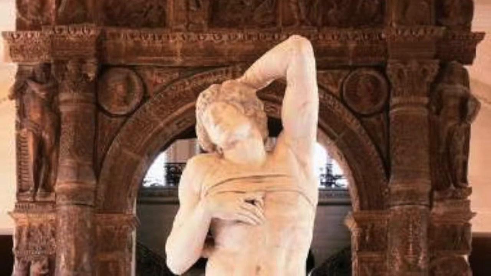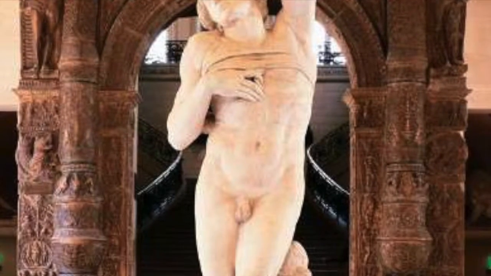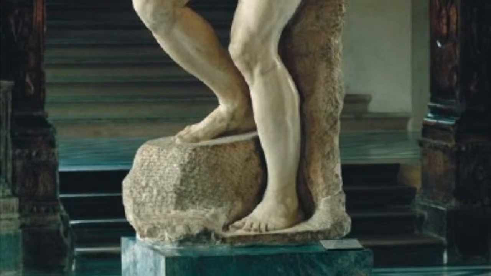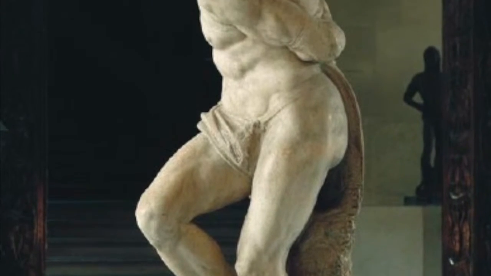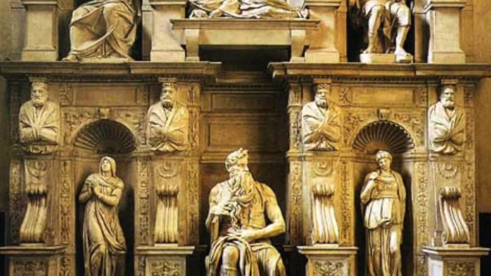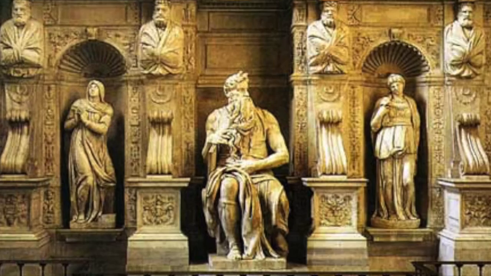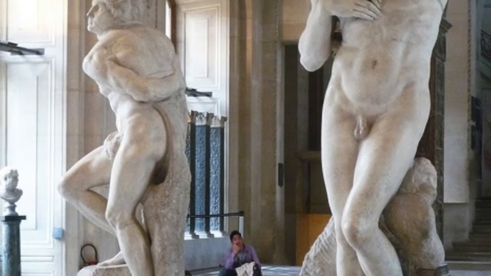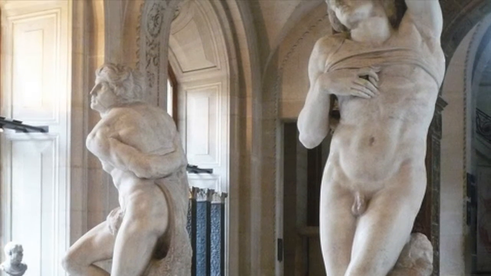The Dying Slave is a marble sculpture created by the Renaissance artist Michelangelo during the 16th century. This figure, along with another sculpture made by Michelangelo, named the Rebellious Slave, were originally meant for the tomb of Pope Julius II, but were never placed there because there was no need for them at the end. The Dying Slave and the Rebellious Slave are currently located in Paris, France, at the Louvre.